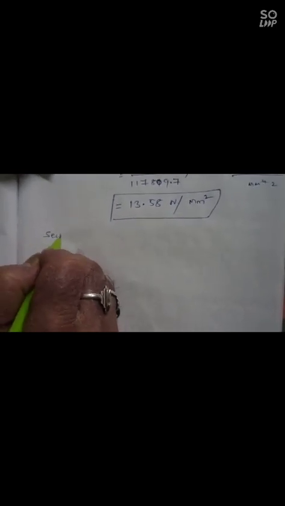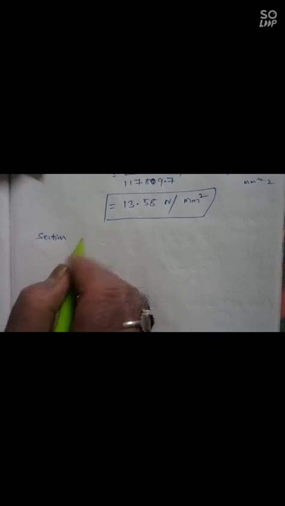Right, now we will see the next topic, that is section modulus.